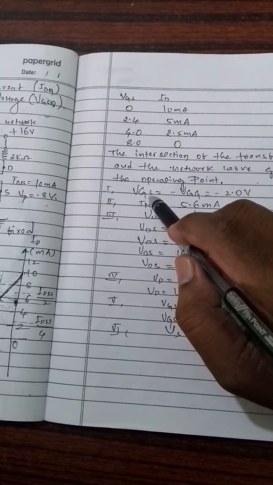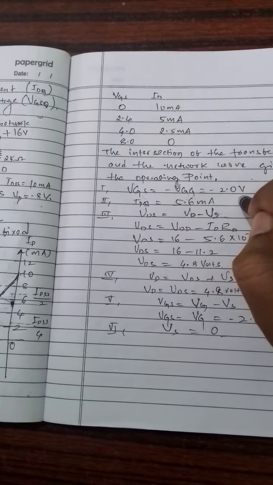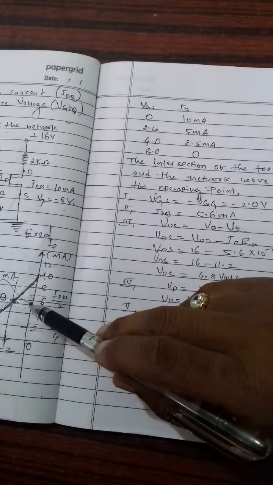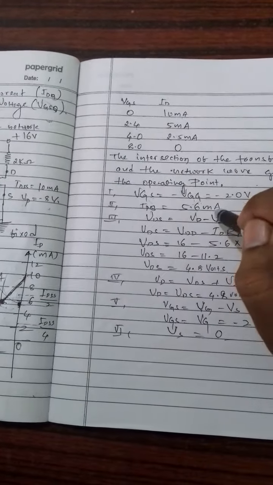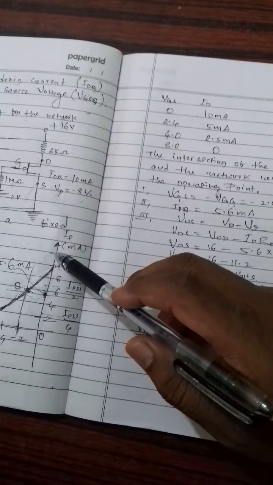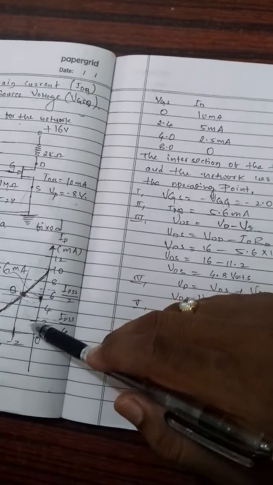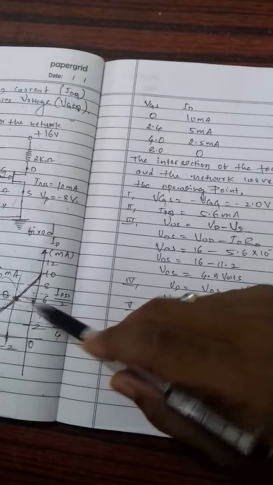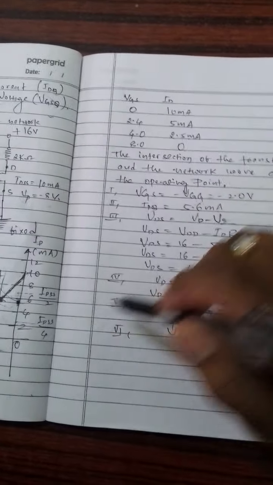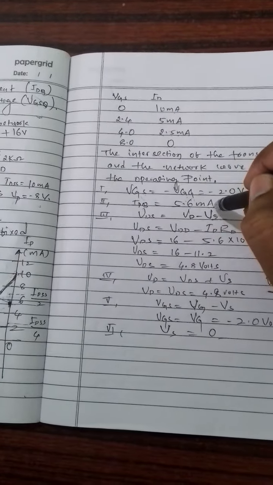The quiescent value of gate to source voltage VGS is equal to minus VGG is equal to minus 2 volts, and the quiescent value of drain current is 5.6 milliamperes. If you draw these characteristic curves on graph sheets, you will get the exact quiescent values of drain current and gate to source voltage. IDQ is equal to 5.6 milliamperes.